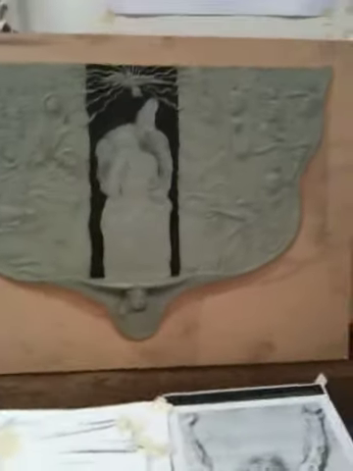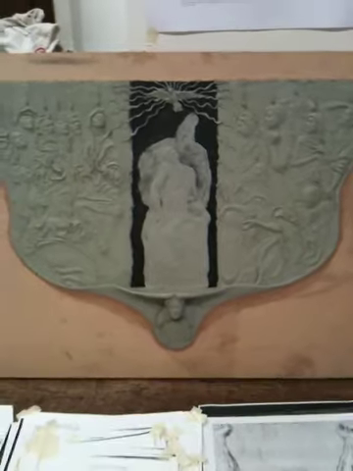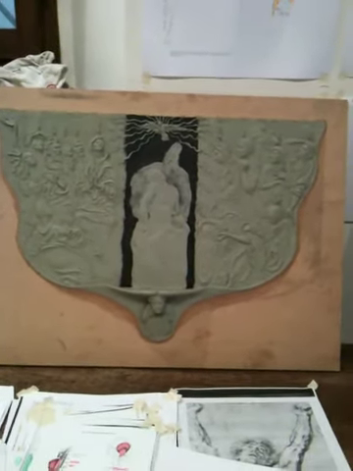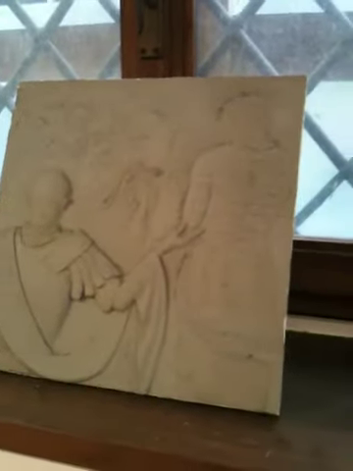Okay, and here we have a sketch, a modello of the composition I'm using for Campus Bio-Medico Church in Rome. And these are stations of the cross which I'm working on for the church next door, San Marco.